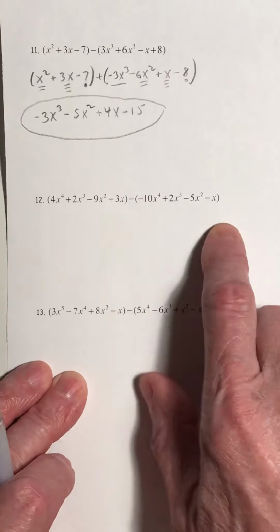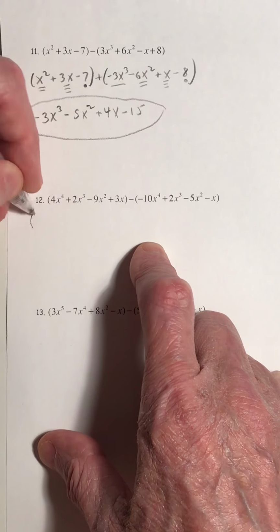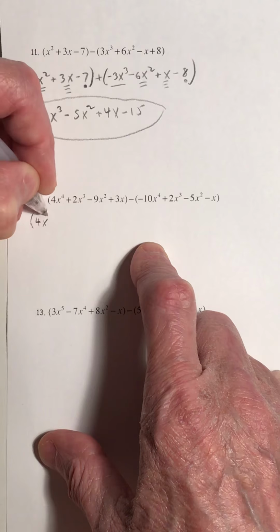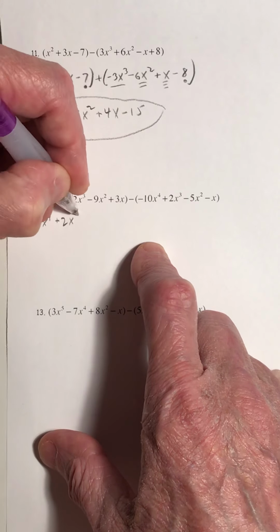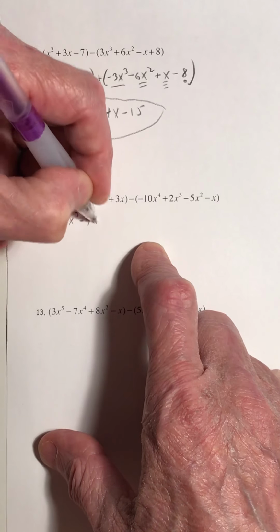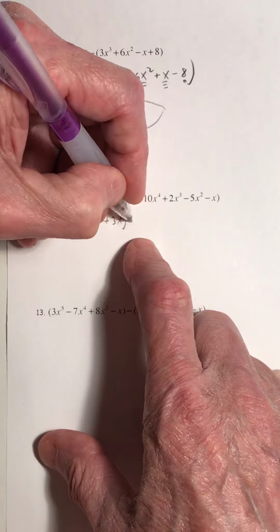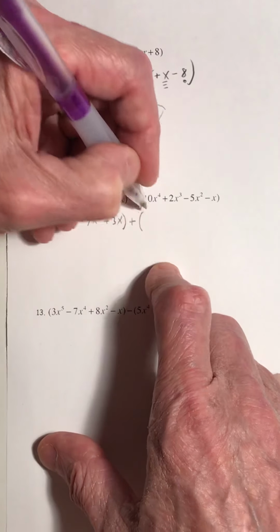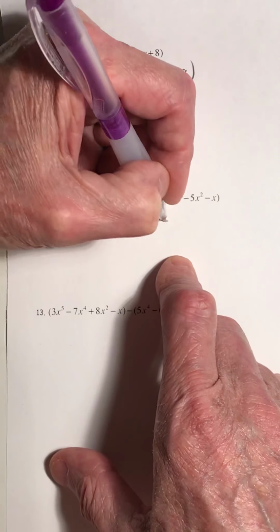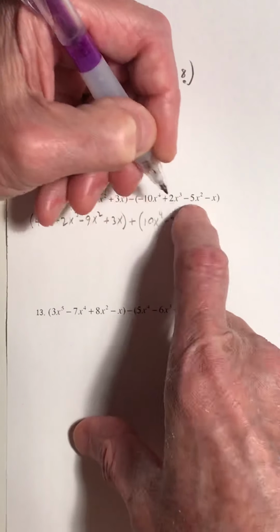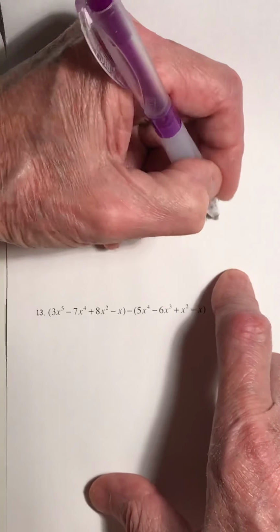And here's a good test of your patience with this. My goodness, look at all this gobbledygook. So I'm going to copy this. 4x to the 4th plus 2x to the 3rd minus 9x squared plus 3x. And then change this to add the opposites. Becomes plus 10x to the 4th minus 2x to the 3rd plus 5x squared and plus x.